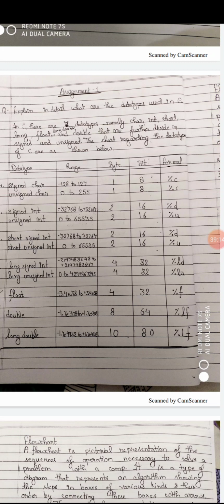Meanwhile, whatever we have studied about precedence, associativity, algorithms, flowcharts, programming environment, compiler, interpreter and assembler, you can explore the compiler and interpreter.